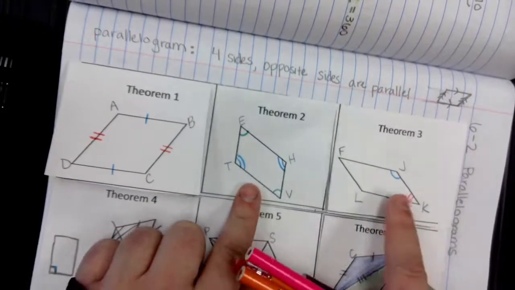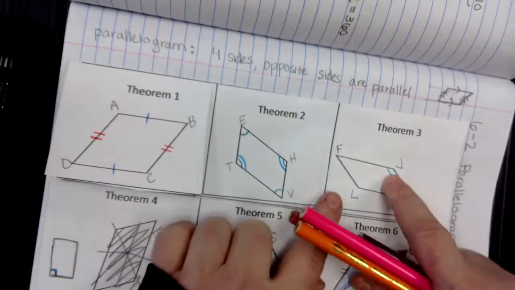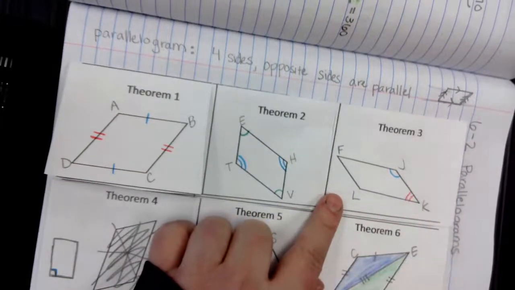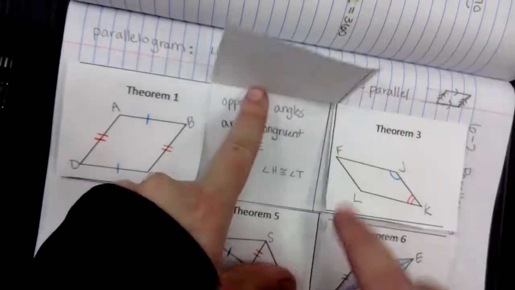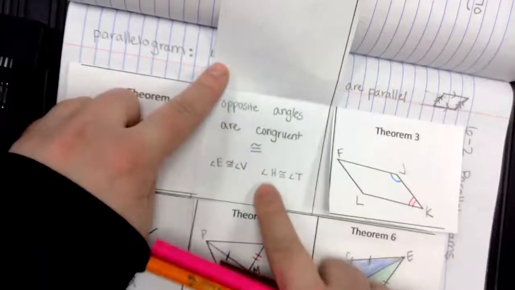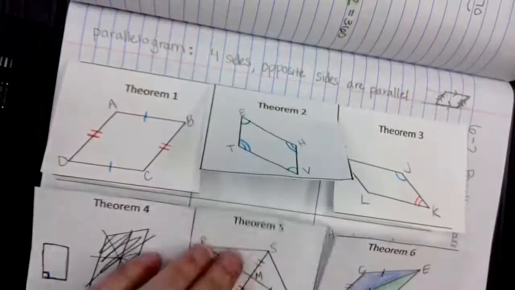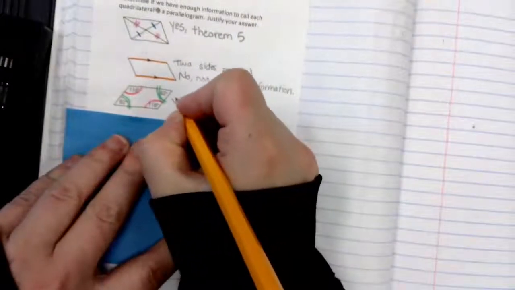Are we looking at opposite angles or are we looking at consecutive angles? Opposite. So is opposite 2 or is opposite 3? 2. Yep. And if you're not sure, lift that up and read. Opposite angles are congruent. So this one, do we have enough information? Yes, because it works with our theorem. So we're going to say yes, and it's theorem what? 2.